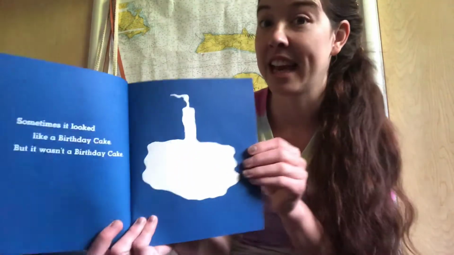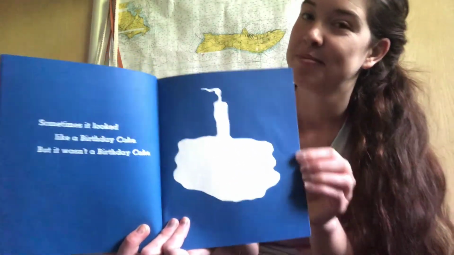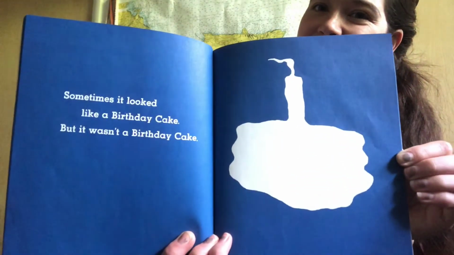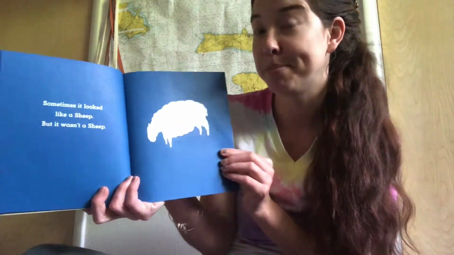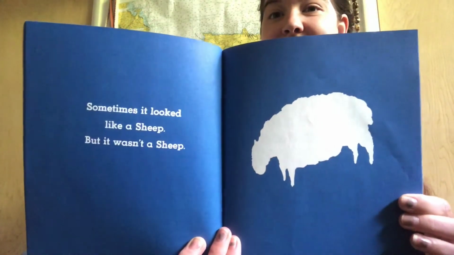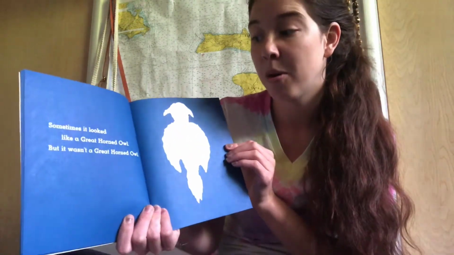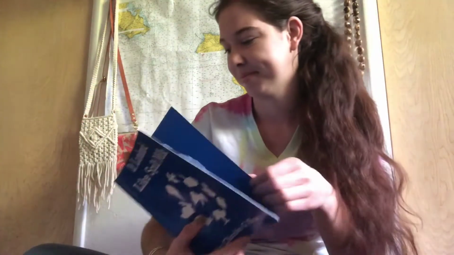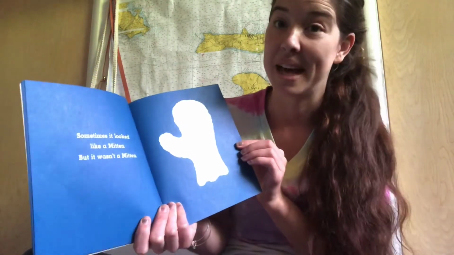Sometimes it looked like a birthday cake, but it wasn't a birthday cake. Sometimes it looked like a sheep, but it wasn't a sheep. Sometimes it looked like a great horned owl, but it wasn't a great horned owl. Sometimes it looked like a mitten, but it wasn't a mitten.